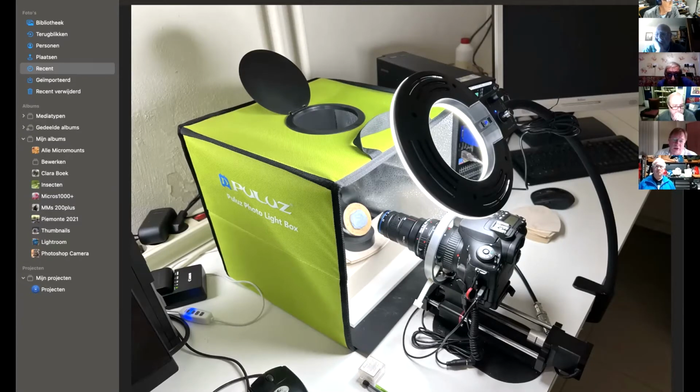But together with this lens, if I use the maximum magnification, I can make pictures of objects of about 0.3 millimeters. 0.2 is tricky, but 0.3 is not impossible. And if things are larger than 3 millimeters, then I have to use the other lens, because this is an ultra macro lens, which has a range that's only for very small objects. So I use the other lens when the objects are a little larger.